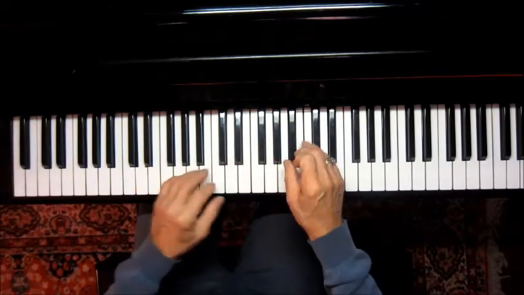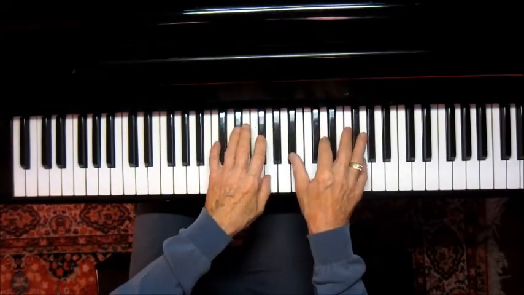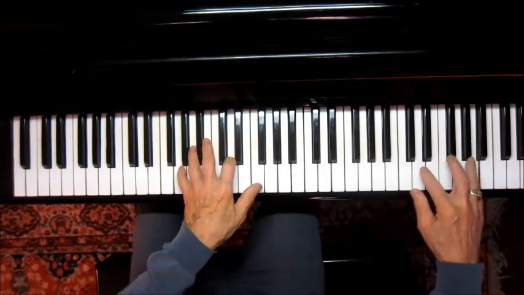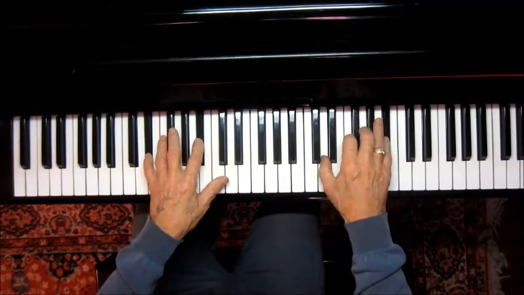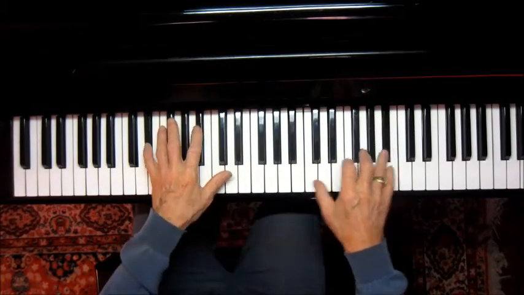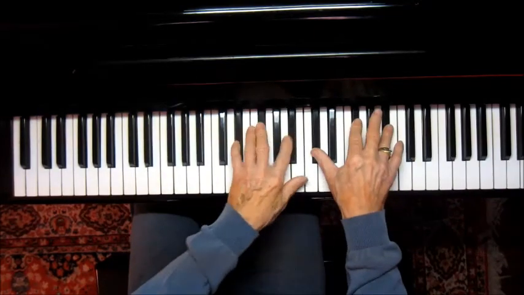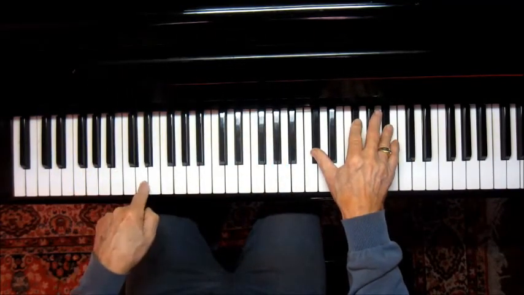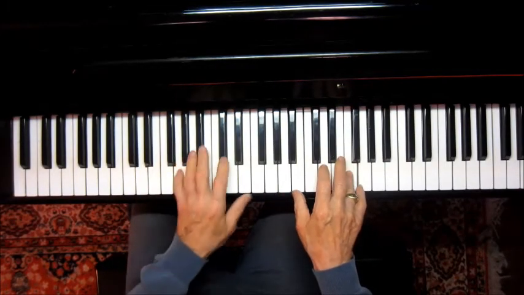A little schmaltzy, what the heck. That's my 4 chord, minor. This time I'll use the 3 chord, the D minor.